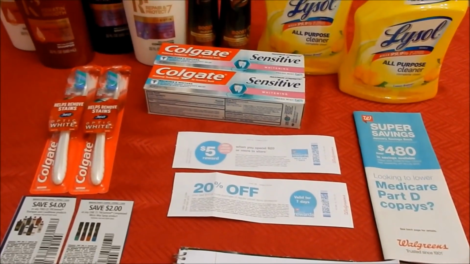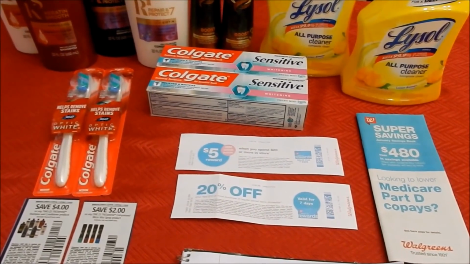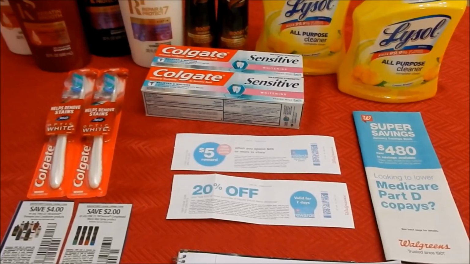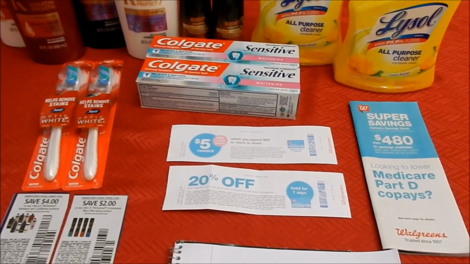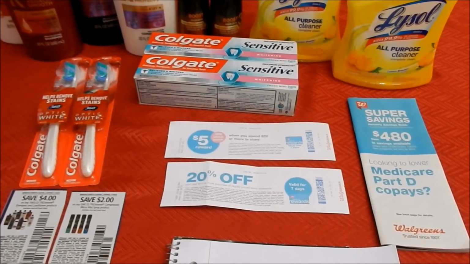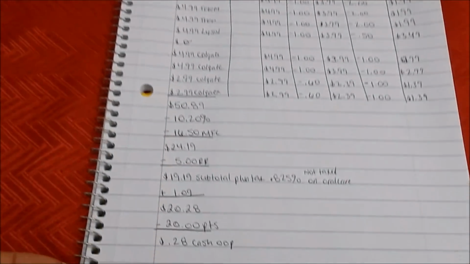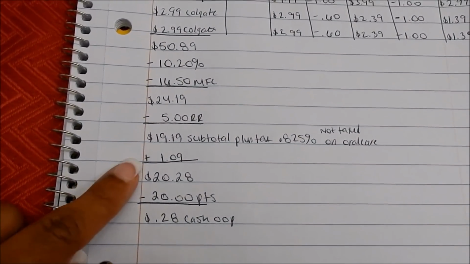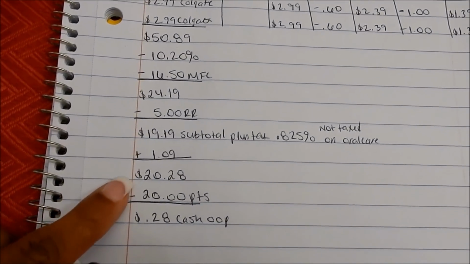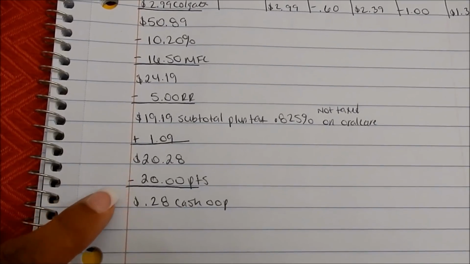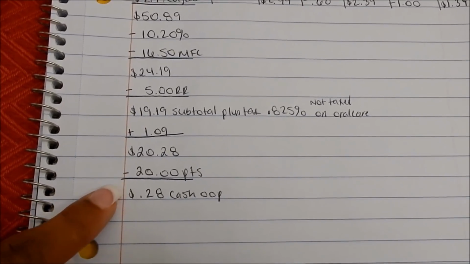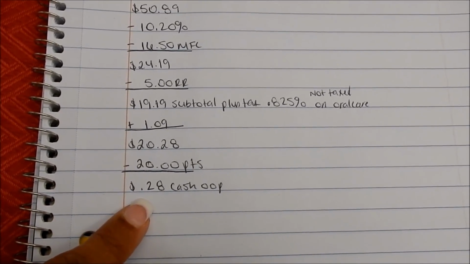And here in Houston, not sure if this is across the board or across the nation, but we are not taxed on oral care products like toothpaste, mouthwash, and a few other dental products, I believe. So my tax was only $1.09, giving me a new total of $20.28. I rolled 20 in points, paying 28 cents cash out of pocket.